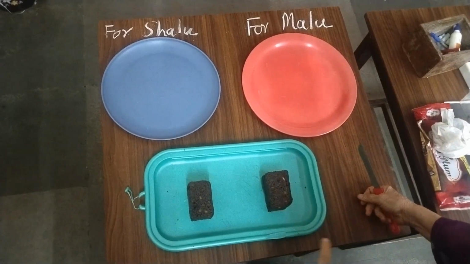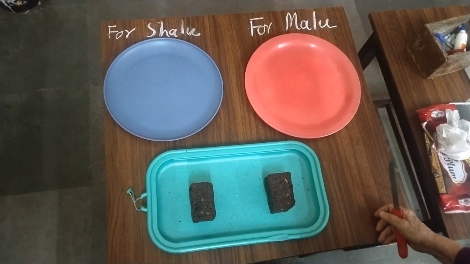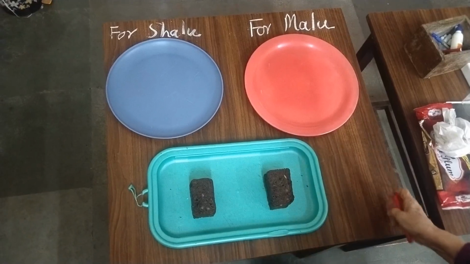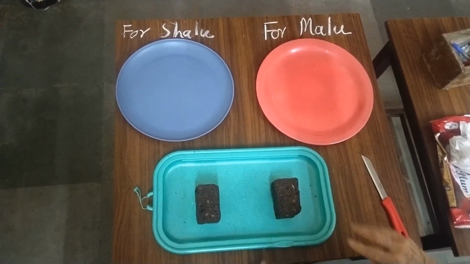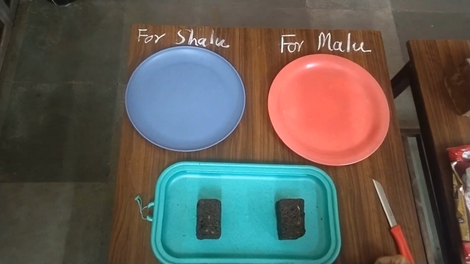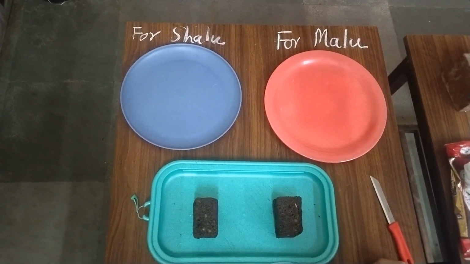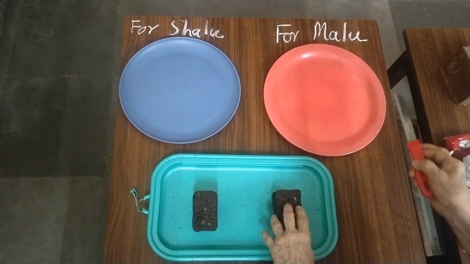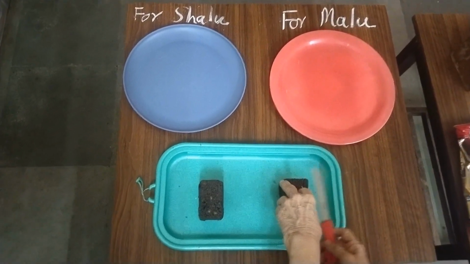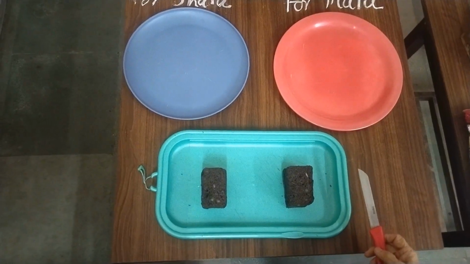Now Nani beti, let us take the third case. In this third case, I have made 2 different cakes for Shalu and Malu, but they are of the same size. Now first of all, Malu's cake I am going to cut into 8 equal parts.